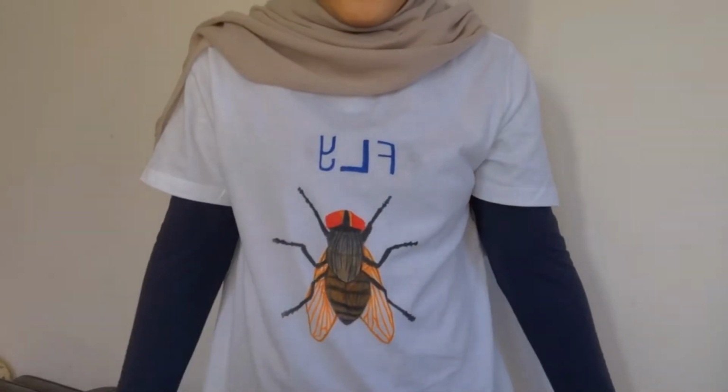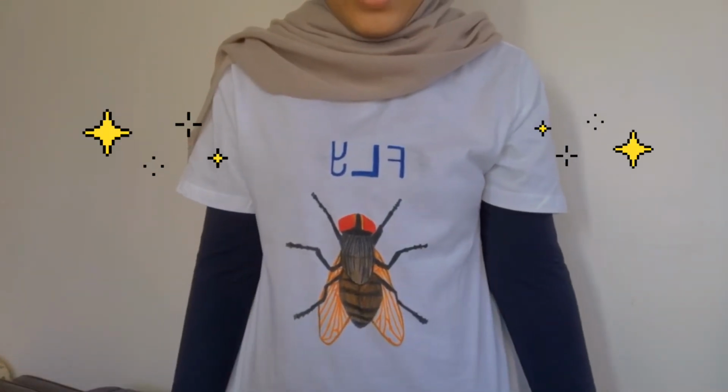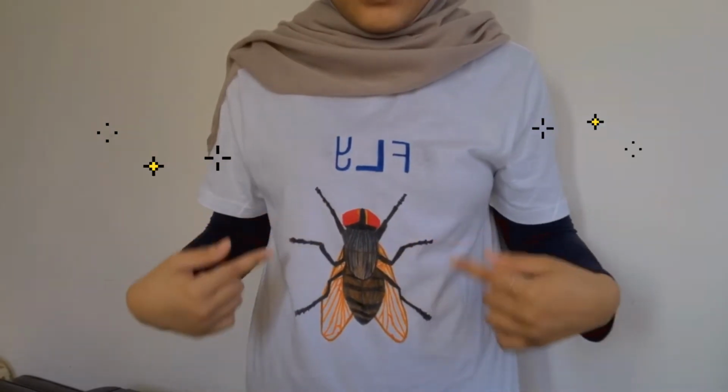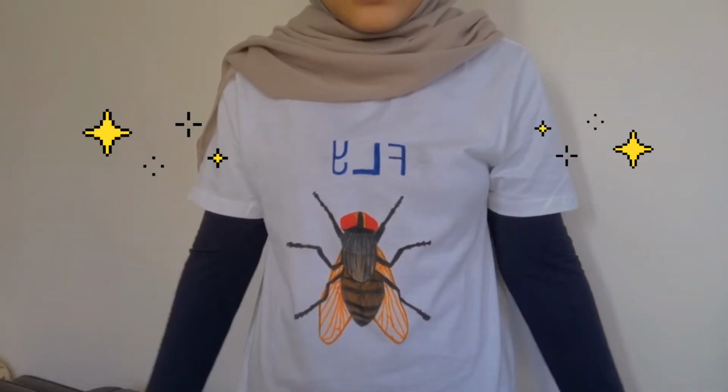So before we move on to the anatomy of the flies, I'm going to show you my t-shirt that I have drawn, the anatomy of a fly. Ta-da! You can see the wings, the legs, the eyes. I'm going to tell you furthermore about the anatomy of flies.